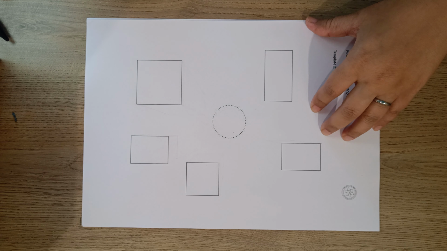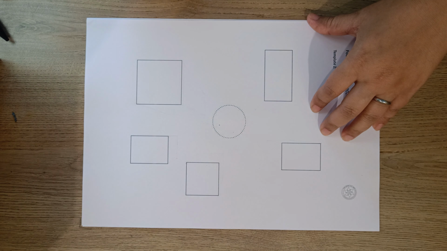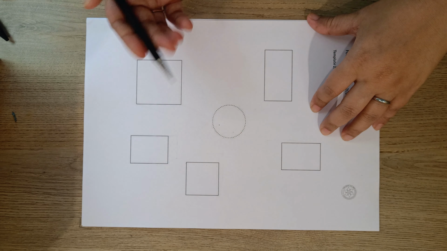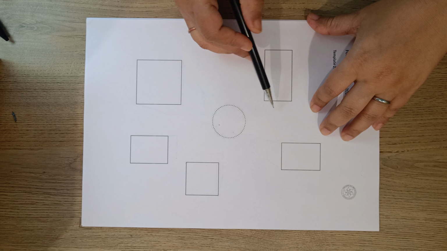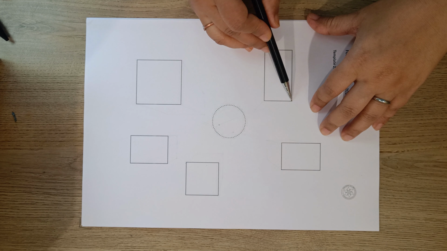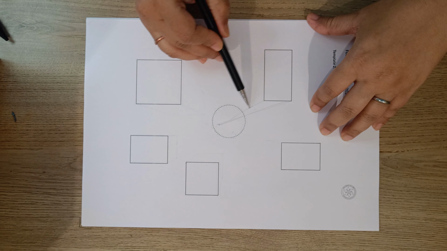So let me mark a vanishing point somewhere in the circle, maybe let's say here. And I'm going to start drawing these squares or rectangles to become cuboids. So let's start vanishing these edges. Like I showed you in the example of the passage, they're going to also vanish. So try and draw straight lines as much as possible.